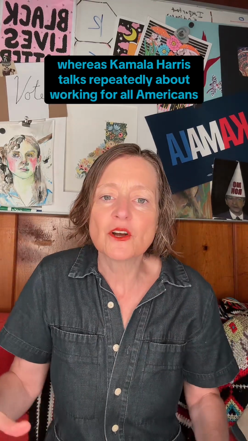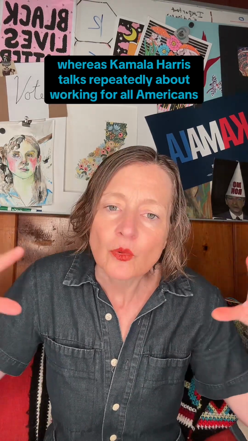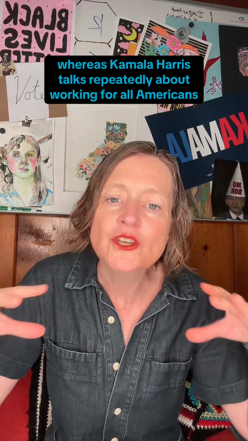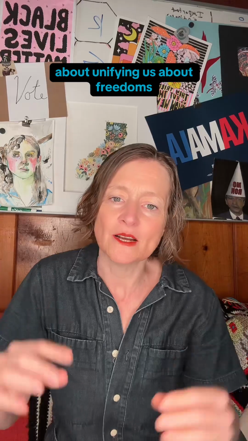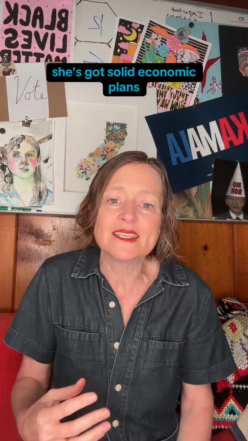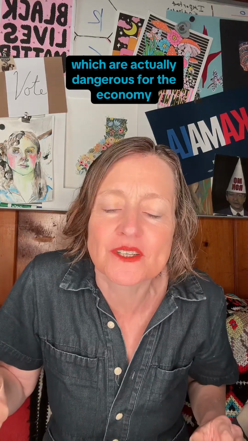Whereas Kamala Harris talks repeatedly about working for all Americans, about unifying us, about freedoms, about supporting working Americans. She is a huge supporter of unions. She is a huge supporter of LGBTQ people. She has got solid economic plans. Just yesterday, 23 Nobel Prize winning economists came out and said that her plans are infinitely superior to Donald Trump's, which are actually dangerous for the economy.